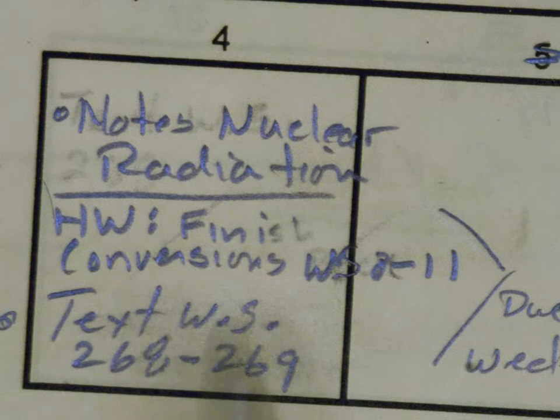Your homework is to finish the conversions worksheet that I gave you last week. That is the half sheet that looked like this, and you need to work on the back side. I asked you last week to do the front, and so you need to work on these problems on the back. So I'll get those collected. We'll go over them on Wednesday.